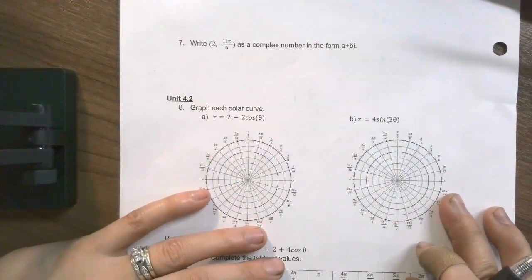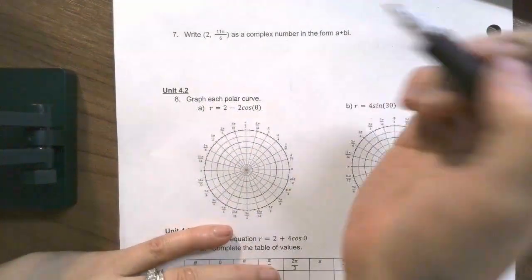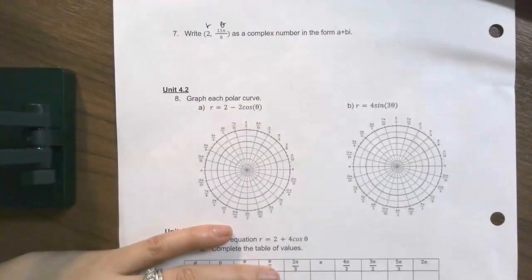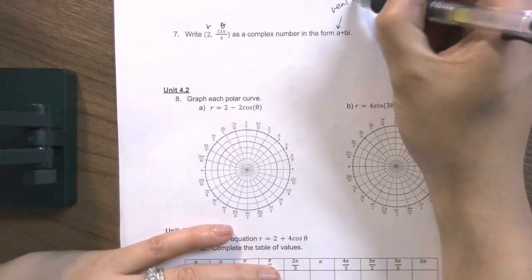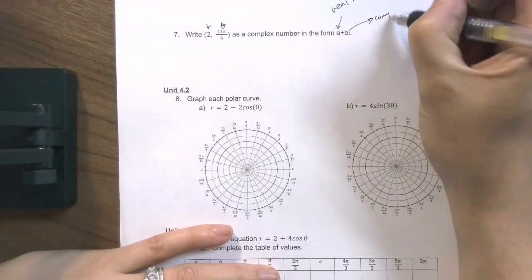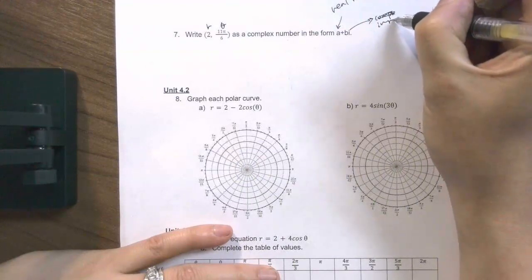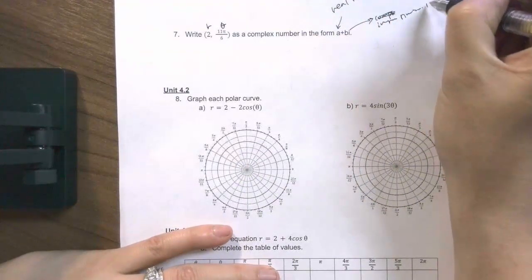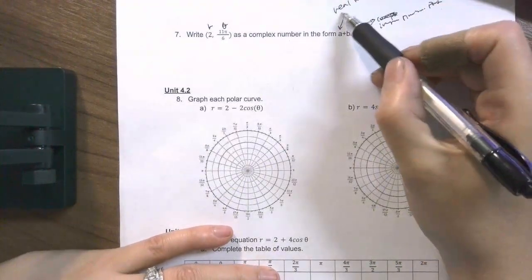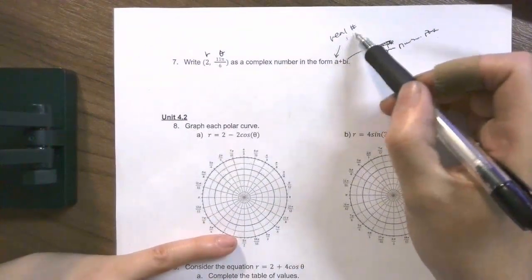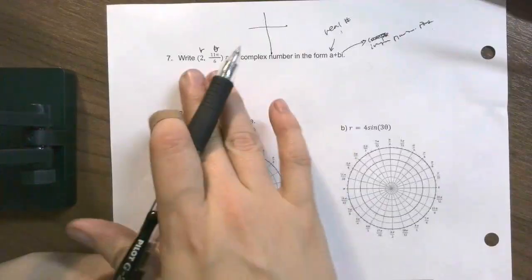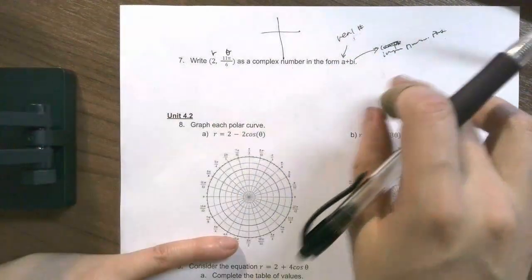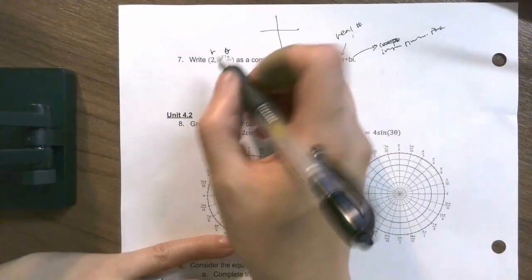Now let's write that as a complex number in a plus bi form. There is my r, there is my theta. So a is the real number part. b is the imaginary number part. Okay, real number part. How do you find it on your complex plane? The real number part is the x part. In other words, you've got to find the x value given r and theta and find the y value given r and theta. That's pretty much what we're doing.